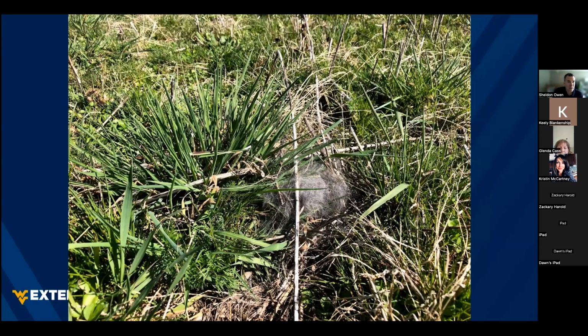Our rabbits will start laying nests, and it's just a little shallow depression filled with belly fur and grass that's around. So it looks like a little dead spot in your yard. But if you run over it with a lawnmower, you break that vegetation away, and you'll see that there's a rabbit nest with maybe 6 to 9 little bunnies in that nest.